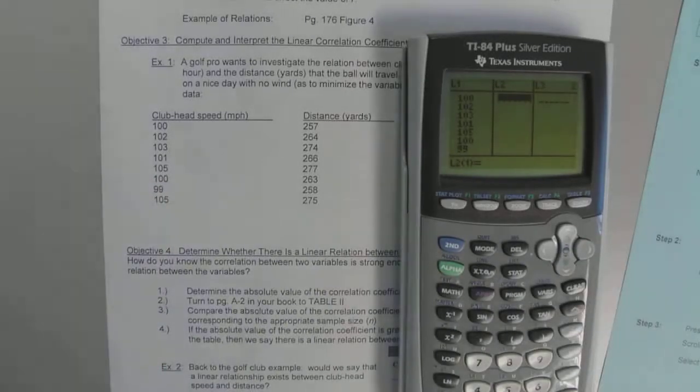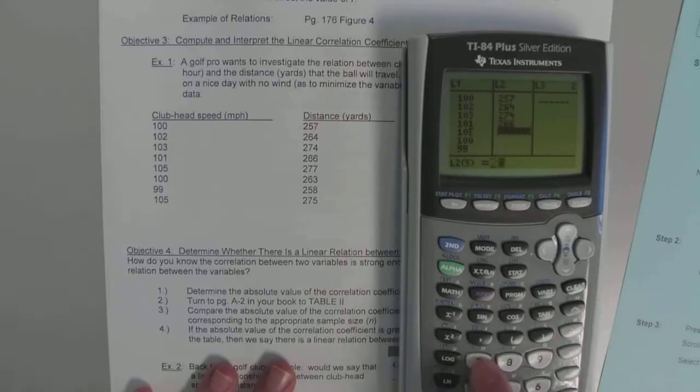Again, this will be the most time-consuming part, okay? So take your time, make sure you have all of them in correctly. I call it fat fingers when my finger hits like 5 buttons at one time.